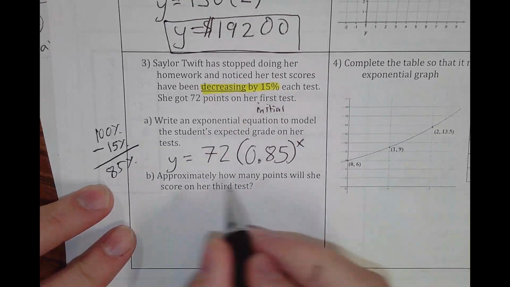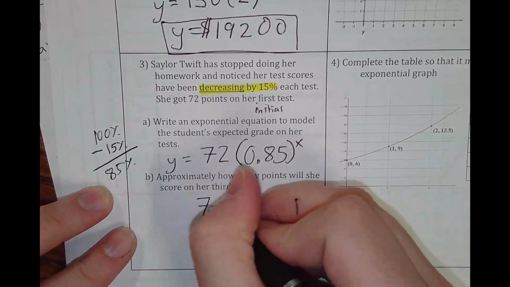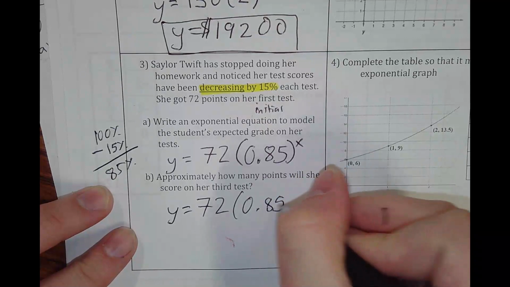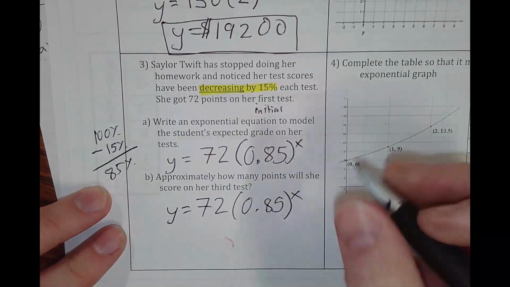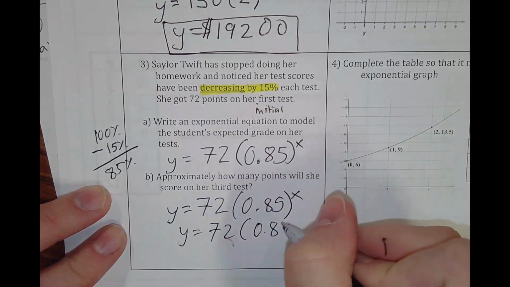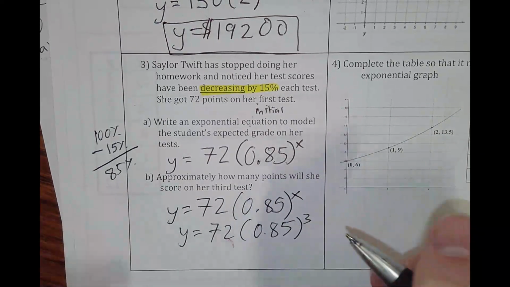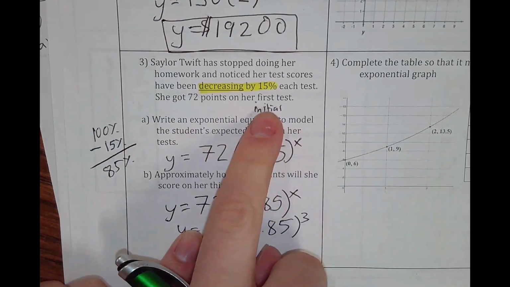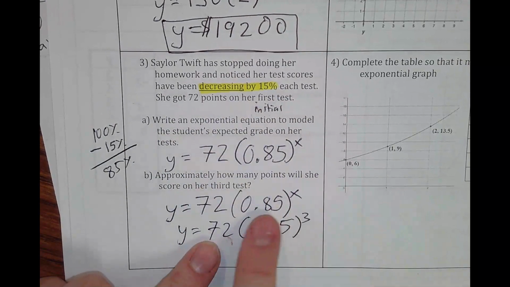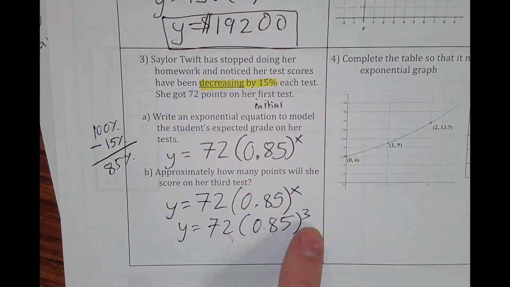So how many points will she score on her third test? We're going to assume that this is going to be 3 tests after the first one. So we're going to put in the number 3. Maybe it's a 2 because it does say her first test was 72, so 2 tests later might be to the second power.